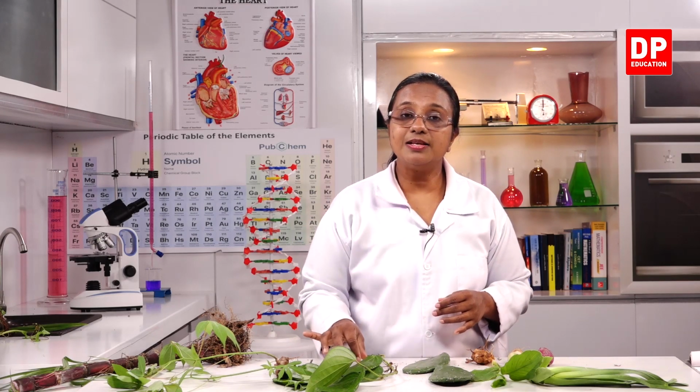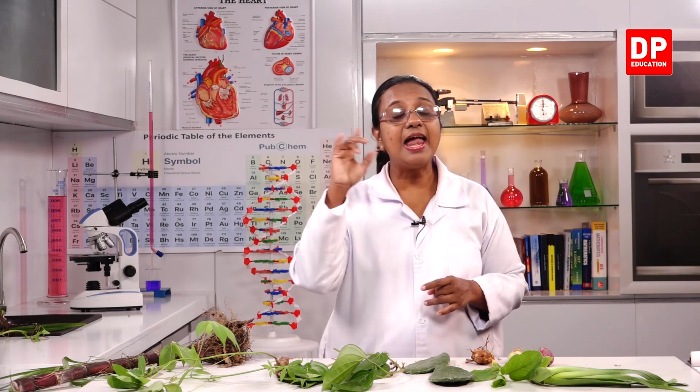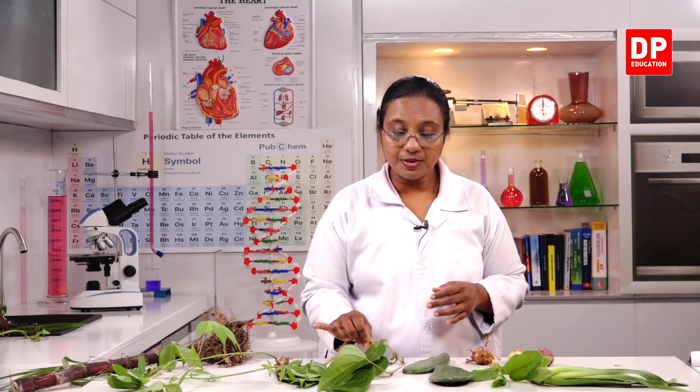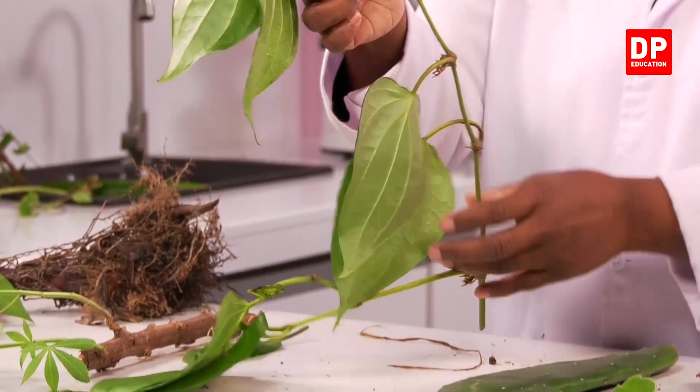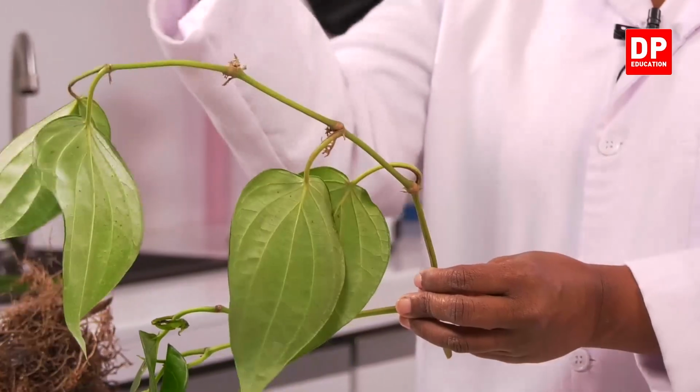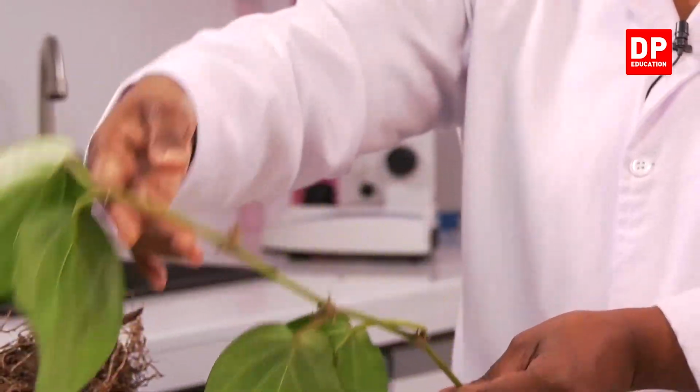Then you all know, students, some stems like the sugarcane and all the trees, the stems are very, very strong. So they can grow erect and they don't need a support. But there are plants where the stem is very thin and they grow around a certain surface or a substrate. So those stems are called climbers. As an example for climbers, I have the betel plant. Here you can see the thin stems and they grow around another surface.